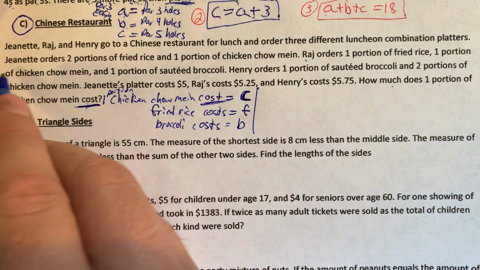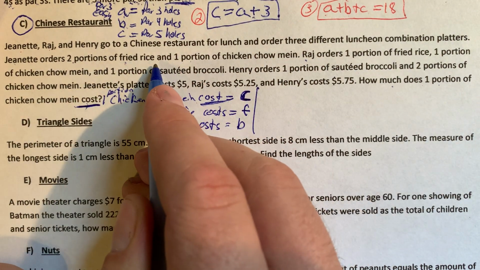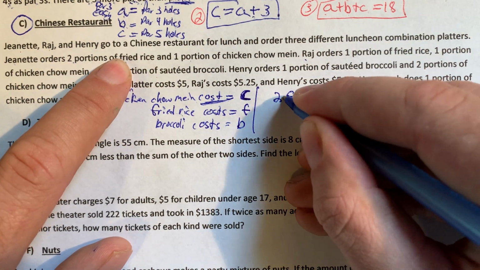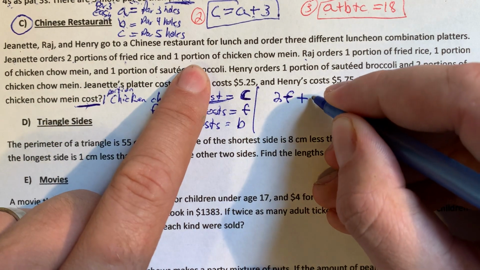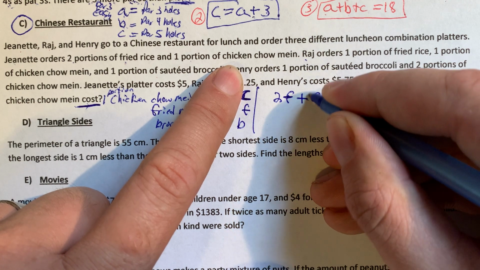Let's start with Jeanette. Jeanette ordered 2 portions of fried rice and 1 portion of chicken chow mein. So if I take 2 and multiply it times how much the fried rice cost, 2 times F, and I add it to 1 times how much the chicken chow mein costs, I'm not going to write the 1 because 1 times anything is itself, but I could write a 1 there if I wanted.